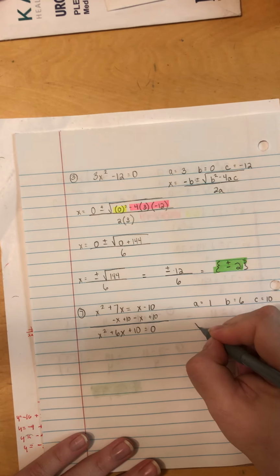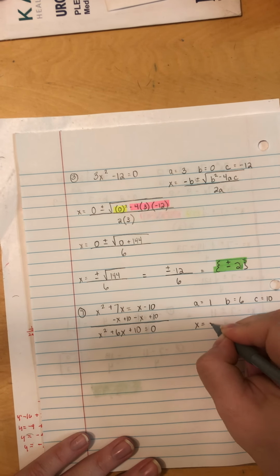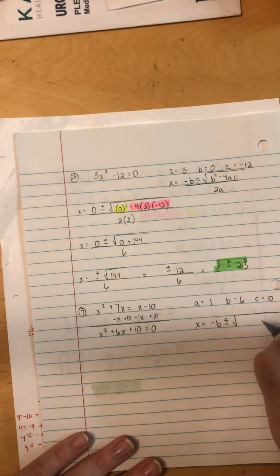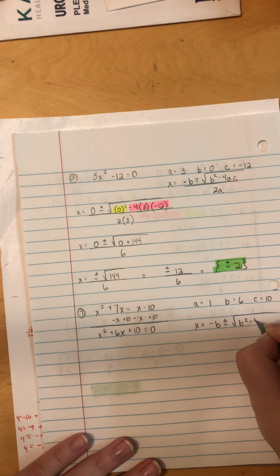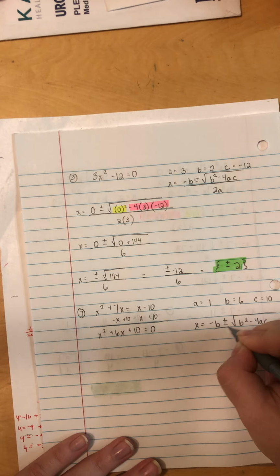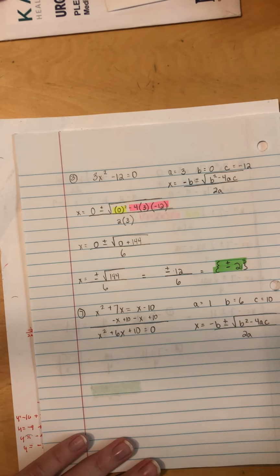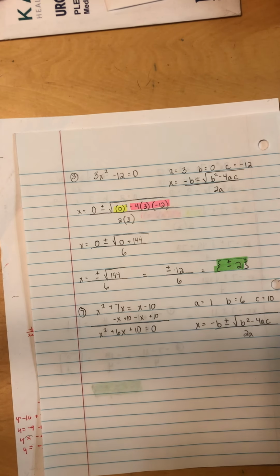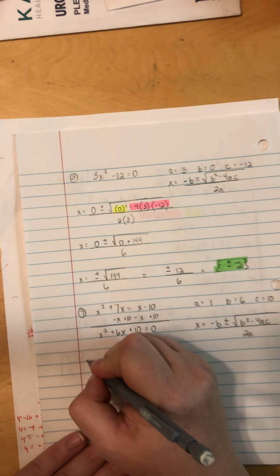My equation, x equals negative b plus or minus the square root of b squared minus 4ac all over 2 times a. Go ahead and rewrite. All right, let's fill it in.